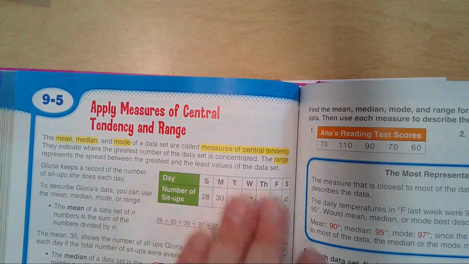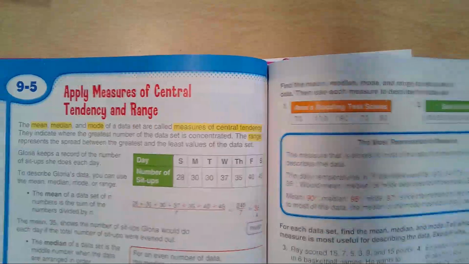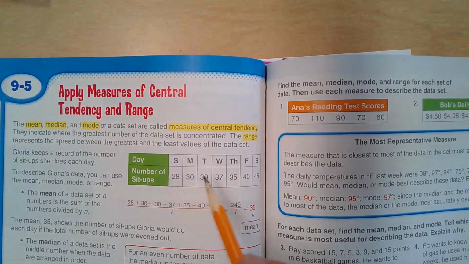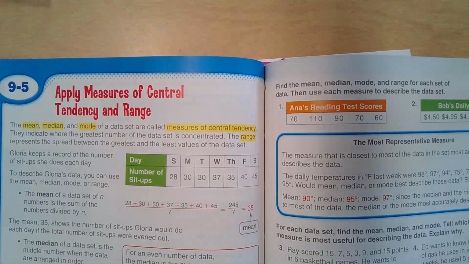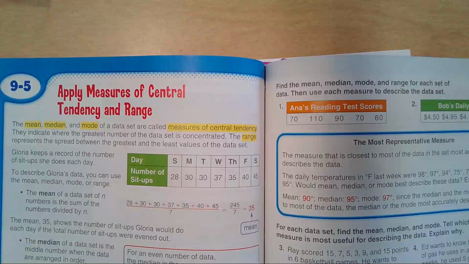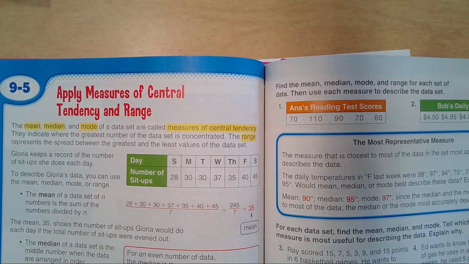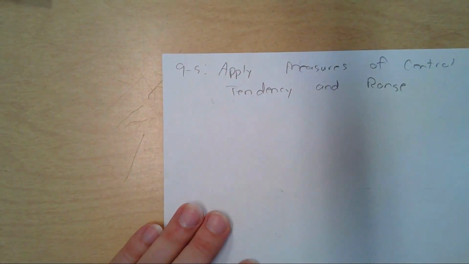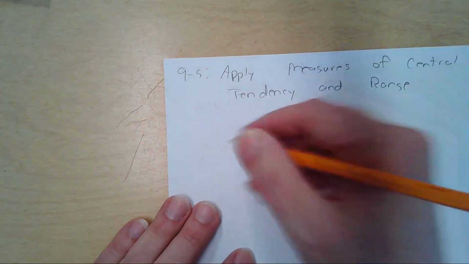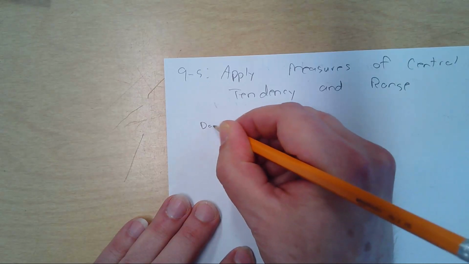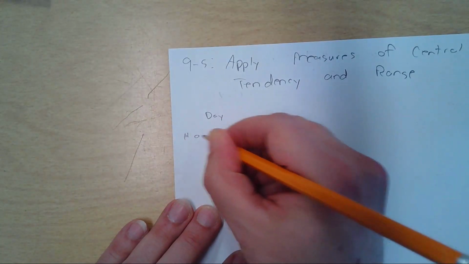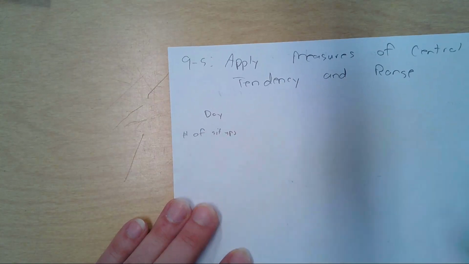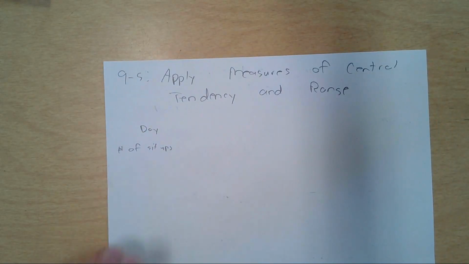And I'm going to, for the moment, just use this data up here. So what we got here, it looks like days of the week: Sunday, Monday, Tuesday, Wednesday, Thursday, Friday, Saturday. Gloria is tracking her sit-ups that she does each day here. So first thing I'm going to do is recreate the graph here. So day, number of sit-ups. And again, you're going to want to recreate the graph yourself because we're going to go through everything. I'm going to keep referring back to this graph.